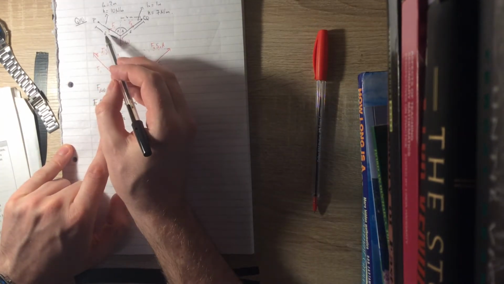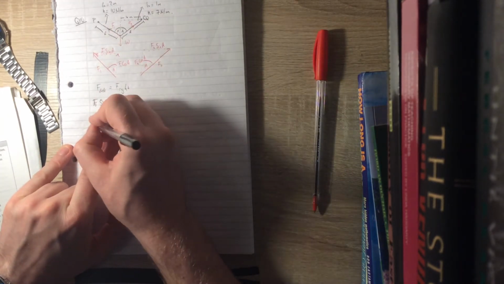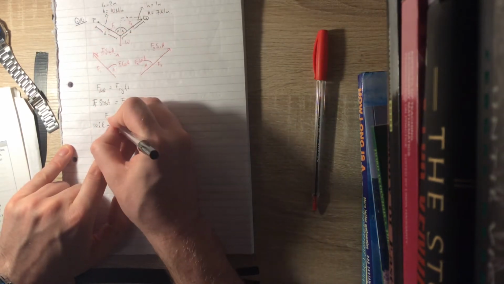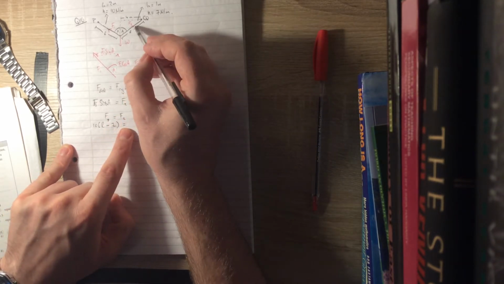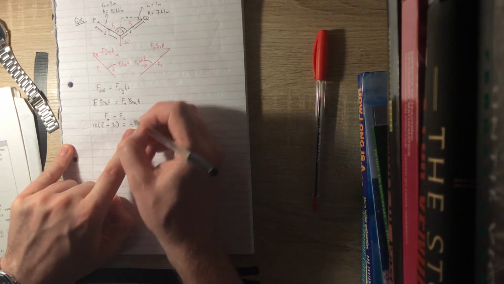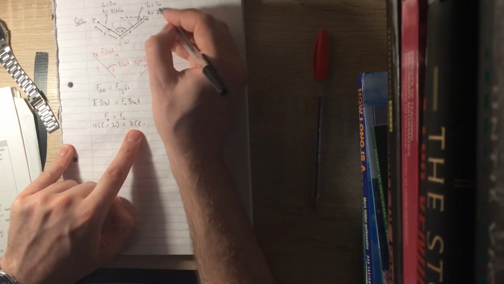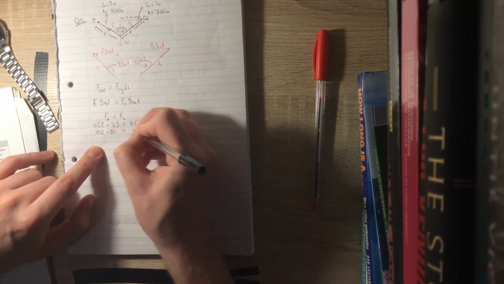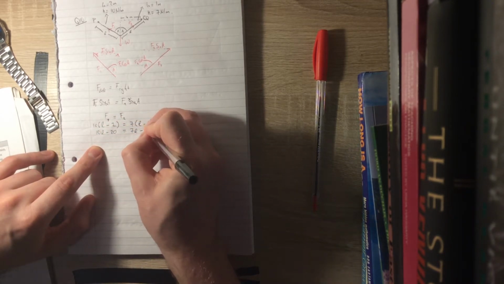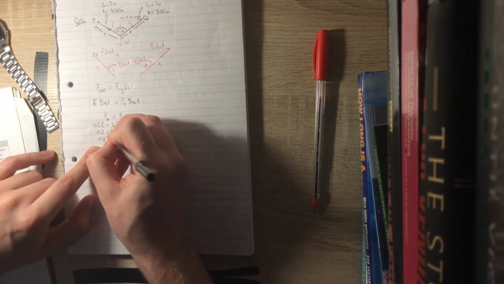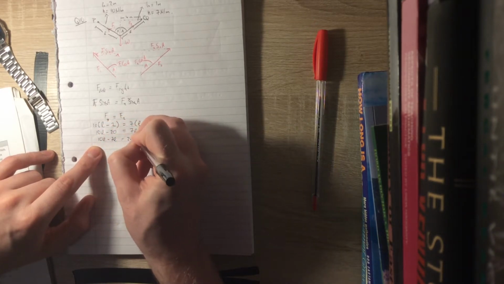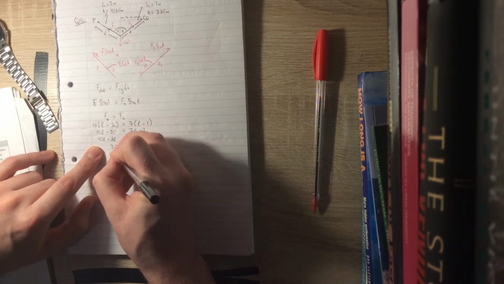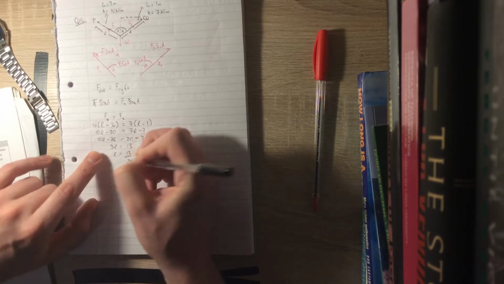Well, F1 is going to be the spring constant 10 times whatever that length is minus its natural length 2, and that needs to be the same as F2, which is its spring constant 7 times that same length L minus its natural length, which is 1. So we get 10L minus 20 equals 7L minus 7. That's 10L minus 7L equals 20 minus 7. 3L is 13, L is 13 over 3.